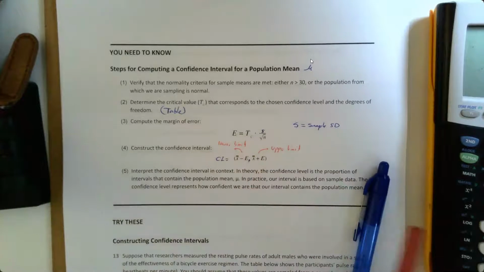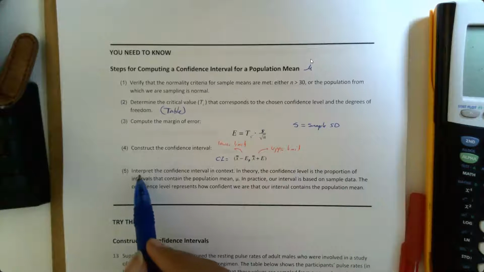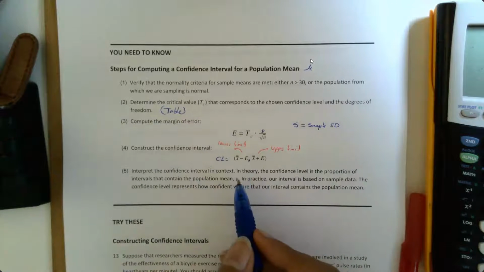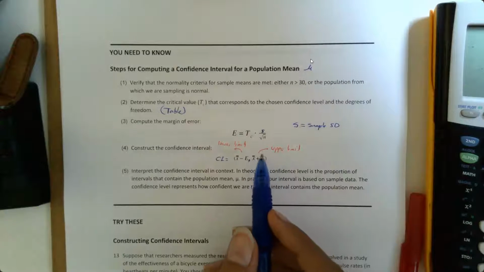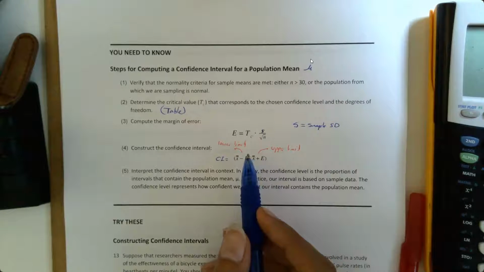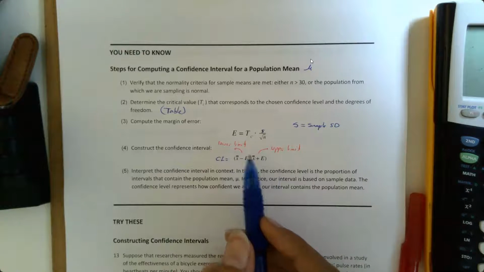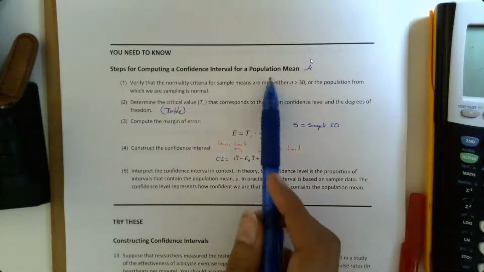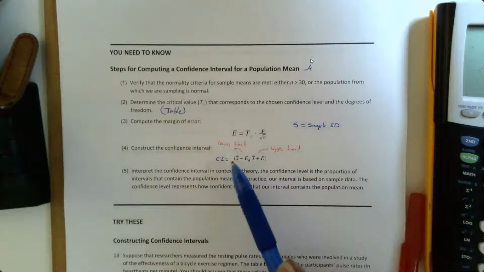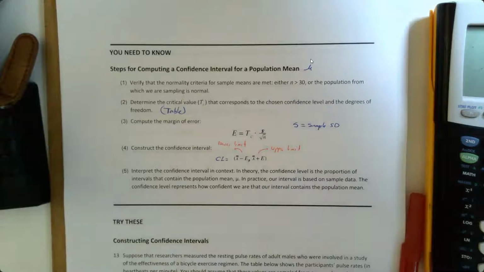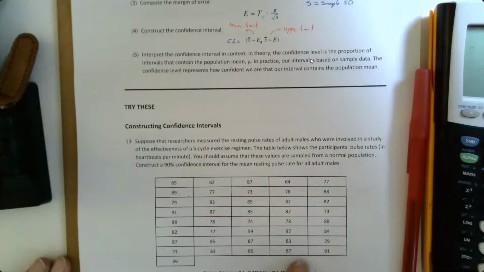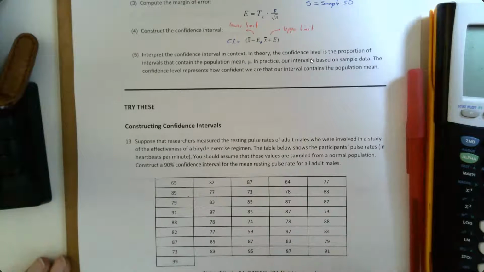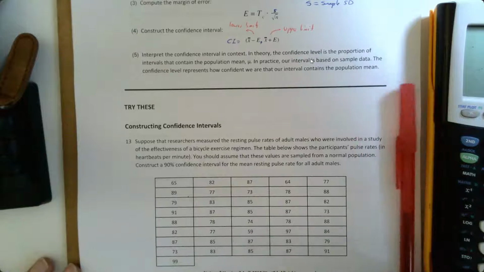And finally, the interpretation for a confidence interval is we are 95% confident, or 90% confident, depending on the level of confidence, we are blank percent confident that the population mean is a number between these two numbers. Okay, give us a more interesting example. Well, what do we have here?